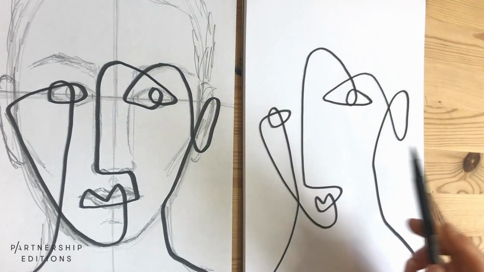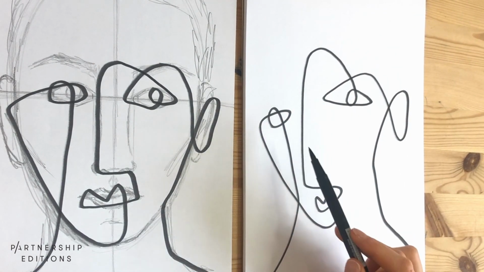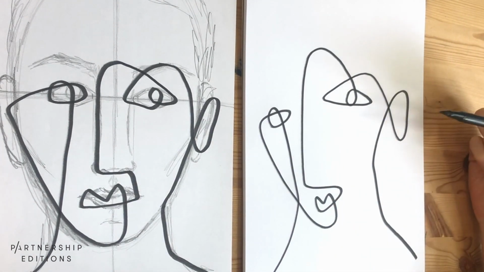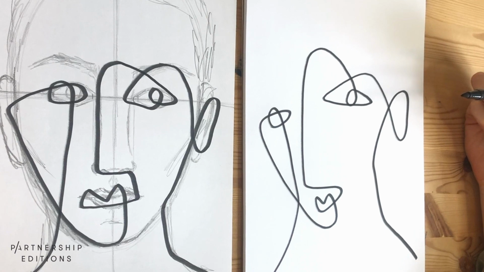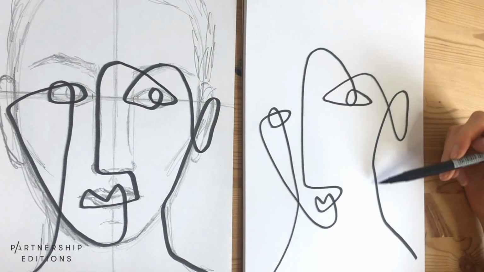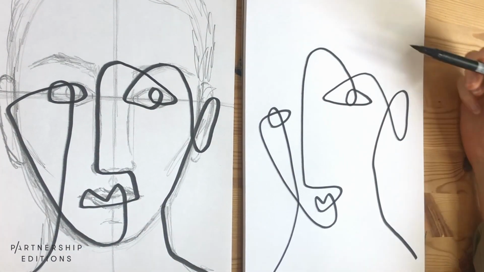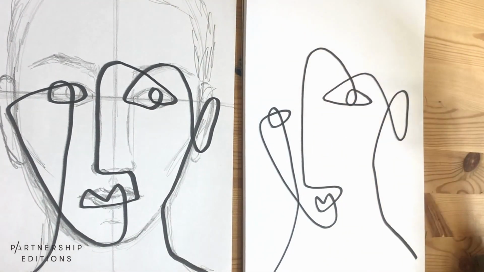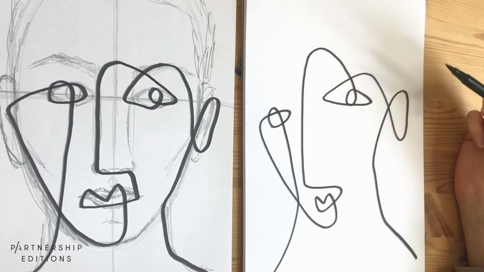I have made the eye a little bit lower and slightly closer to the nose to give the illusion that this person is turning their face away from us, so the right side of their face away from us, and they're sort of twisting their body, so the neck is a little bit bent this way, and they're looking down a little bit by having the eye slightly lower and the head slightly tilted.